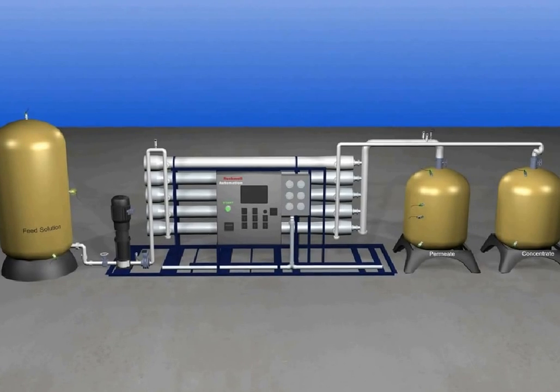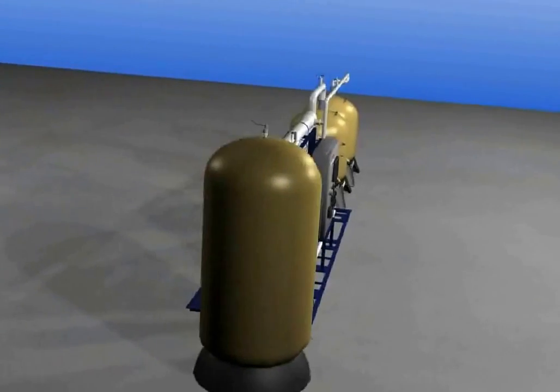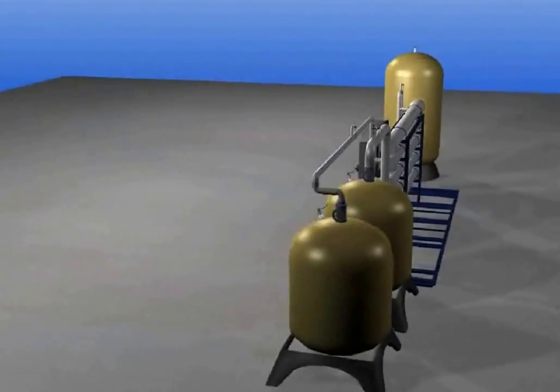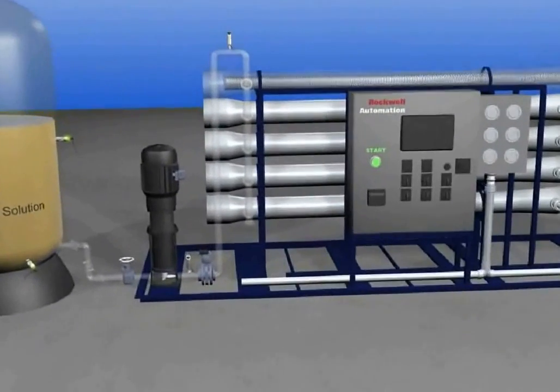Here, we can see a feed water tank, RO pressure vessels, a clean permeate water tank, a concentrate reject water tank, and condition sensors used in a typical reverse osmosis filtration process.